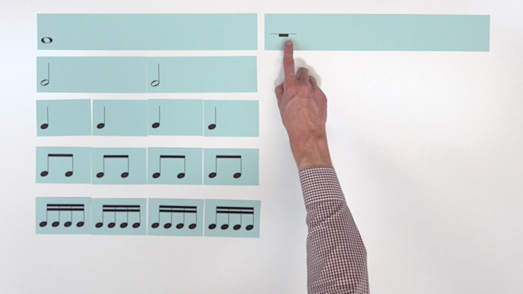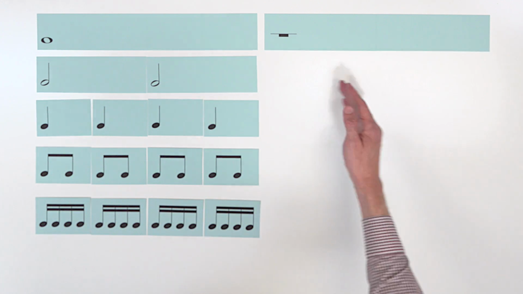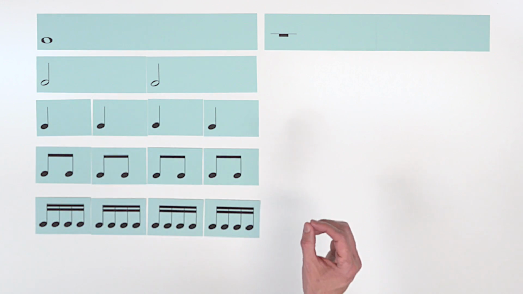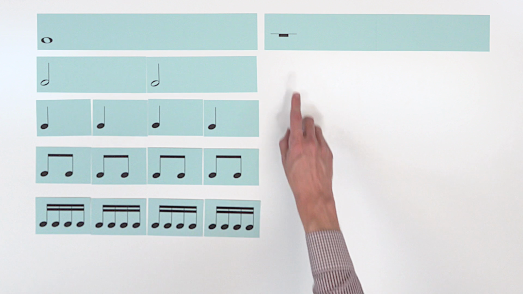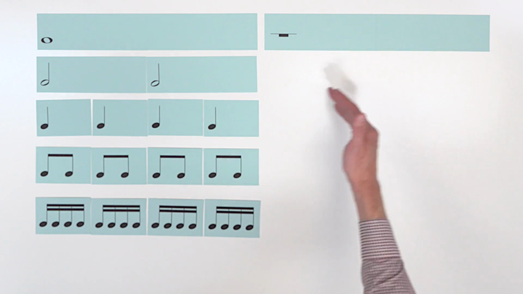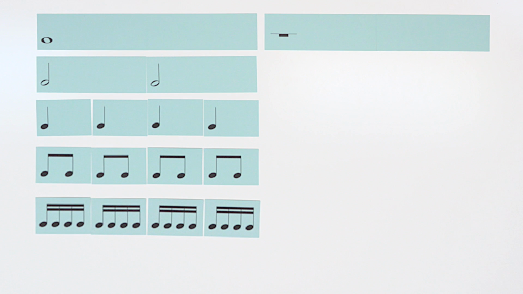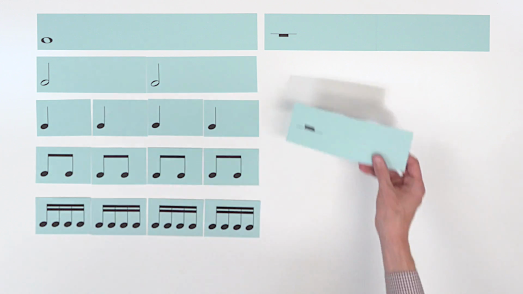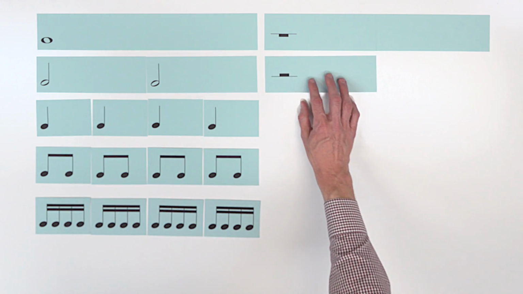The whole rest can mean 4 beats, but it can also just mean rest the whole measure. And sometimes if a measure only has 3 beats or 2 beats, you would still use a whole rest. It just means rest the whole measure or for 4 beats. The half note also has a twin brother, the half rest.